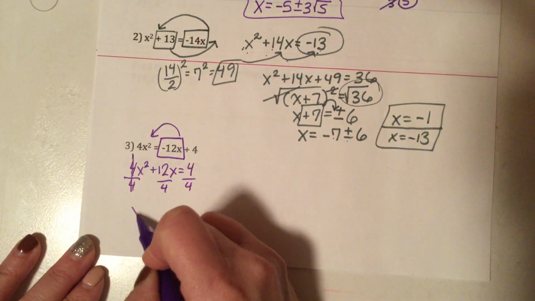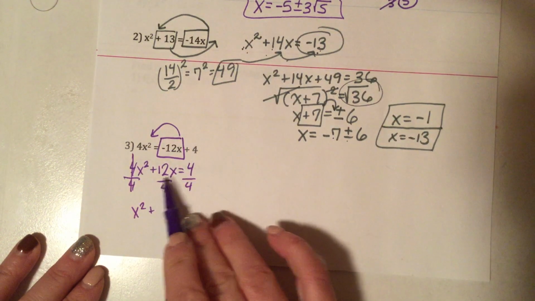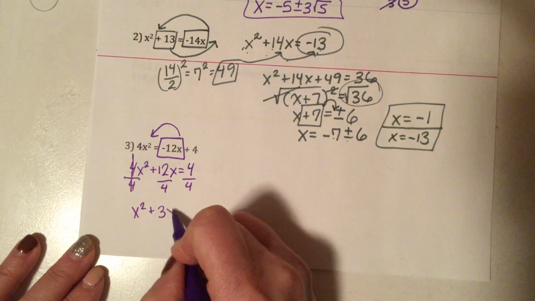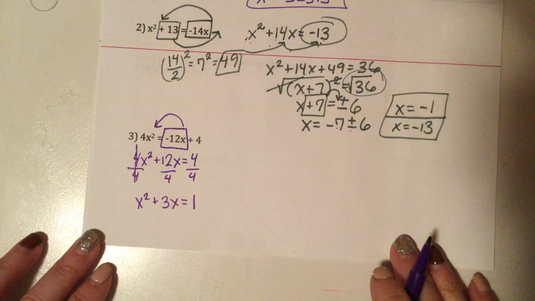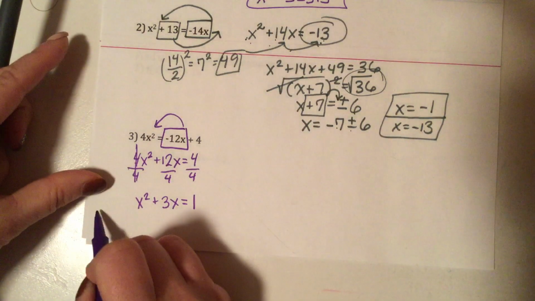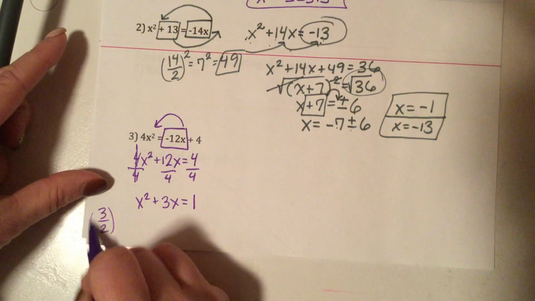So the 4 cancels, leaving me x squared. 12x divided by 4 is 3x. 4 divided by 4 is 1. Now it's time to find the magic number. So I take b, divide it by 2, and I square it.